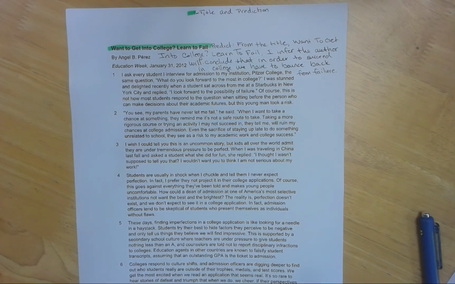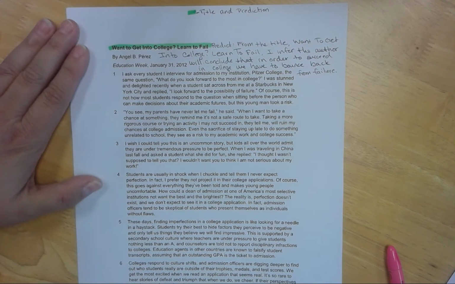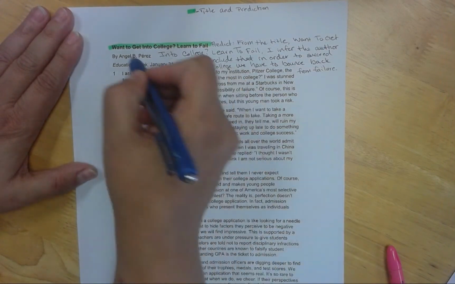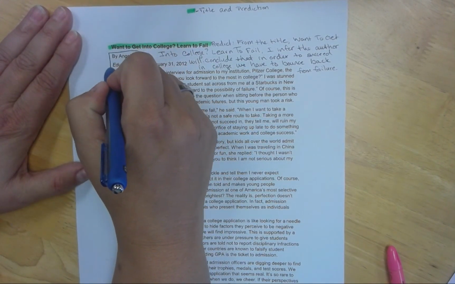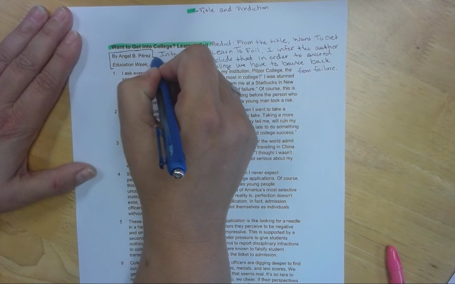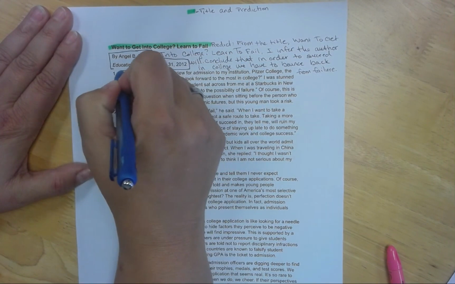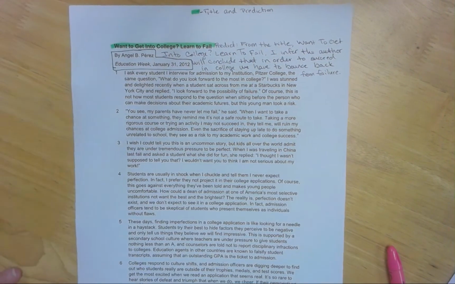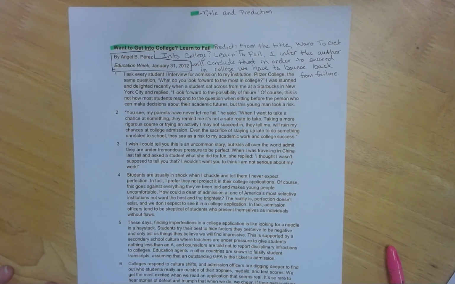And then the next one is to place a box around the author name, publication, and source information, and then we use a sentence frame again to assess the credibility. So I let them know that, okay, our author is Angel B. Perez. We're going to box this piece. This came from Education Week on January 31st, 2012.